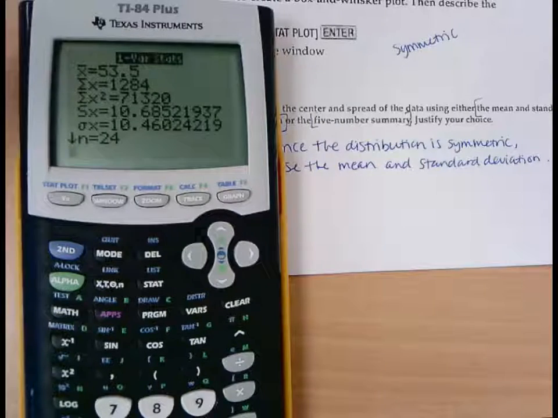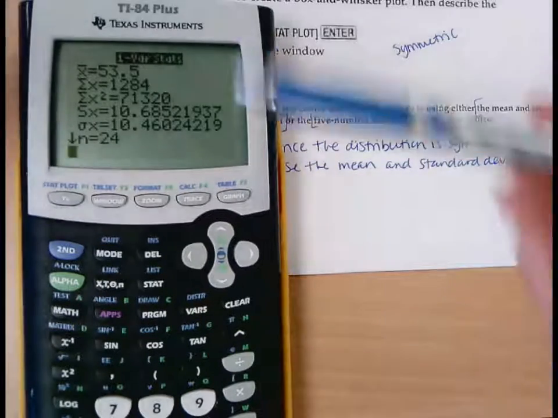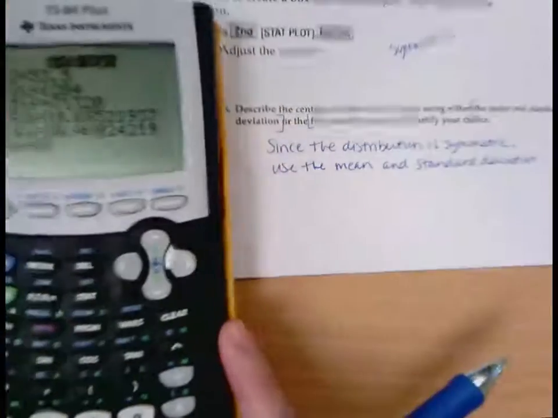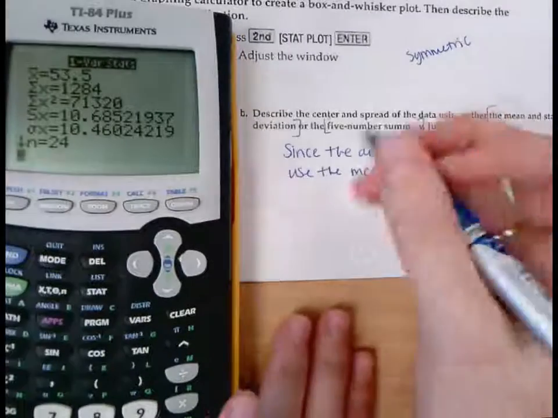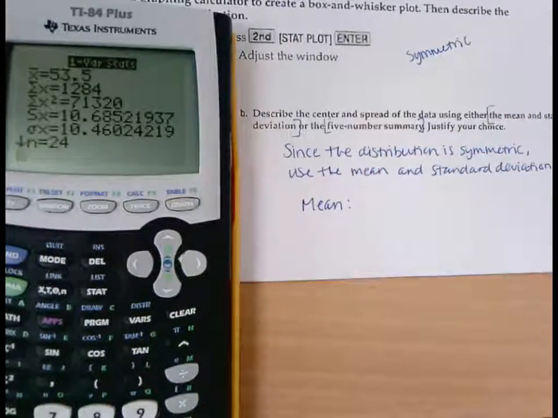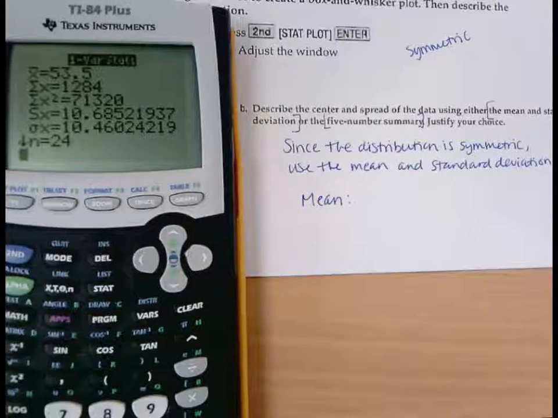Okay, and then from here, here's where you have to identify, looking at this screen, what values are we writing down? So, in looking at this screen, what is the mean of the data set? Which one of those is the mean, or is it on the other screen? Because remember, you can arrow down to get more numbers.